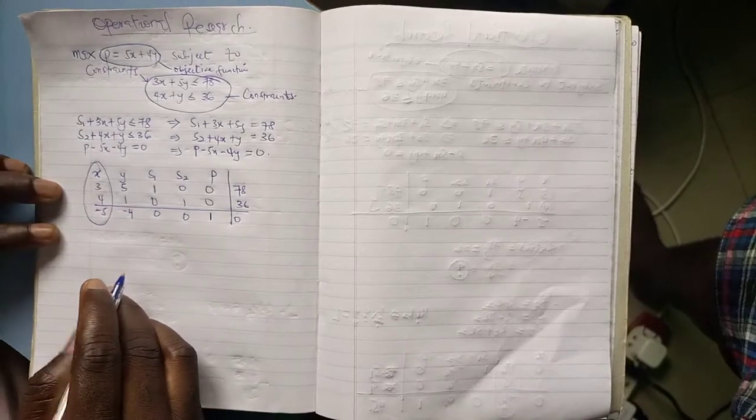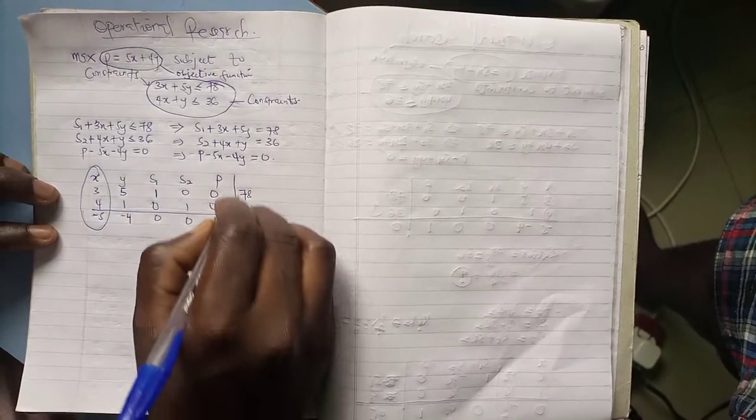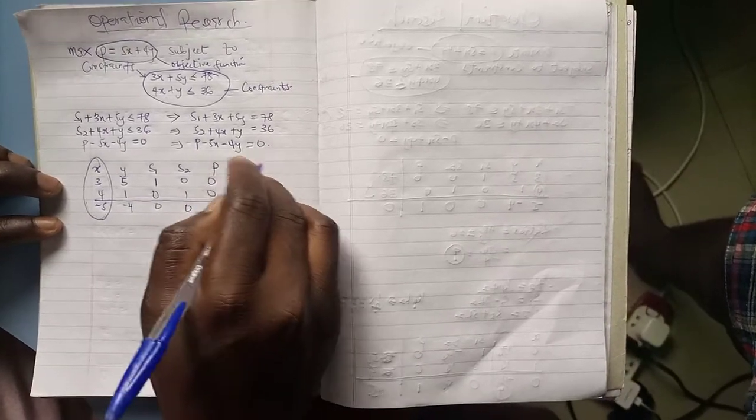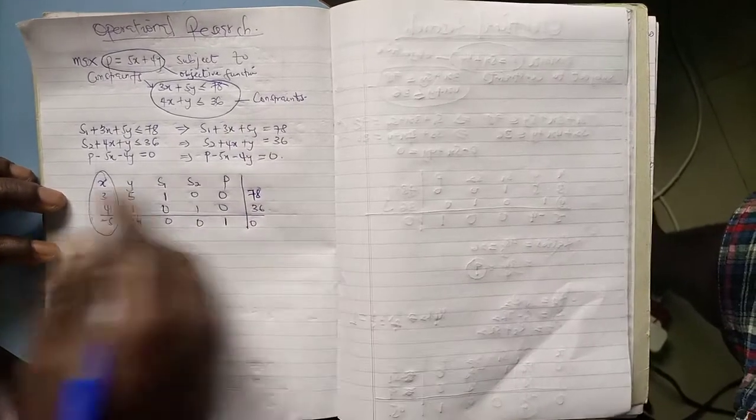So what do we then do? We then take the result column, that is, what the equations are equal to, and we divide the various equations.